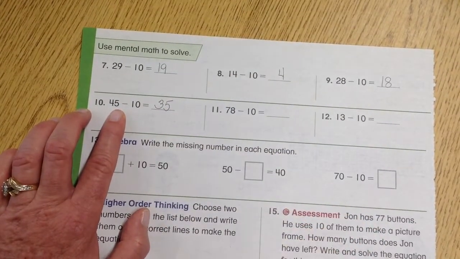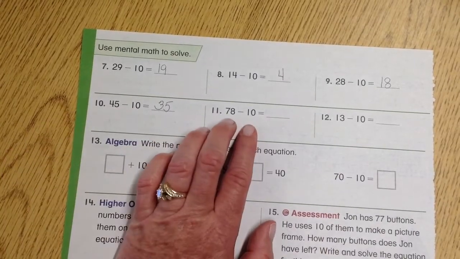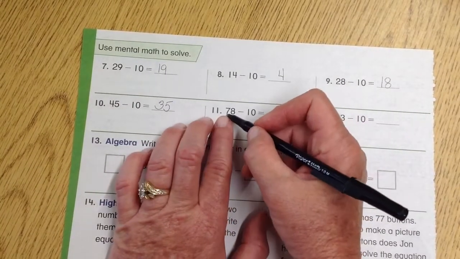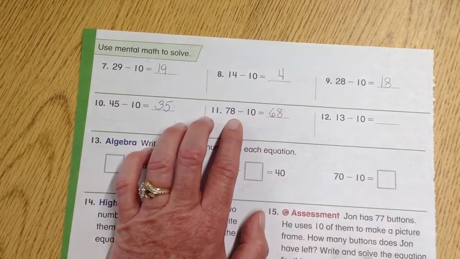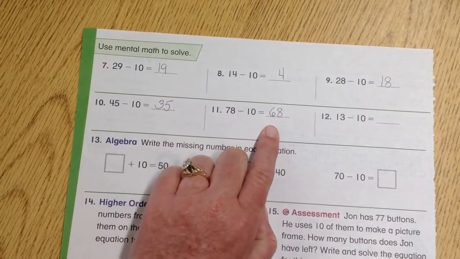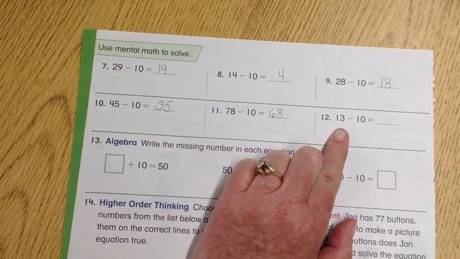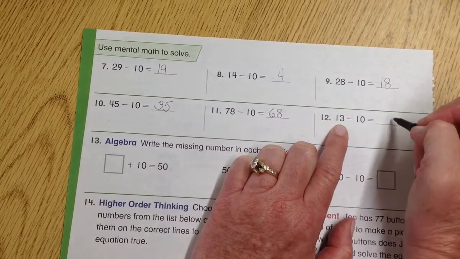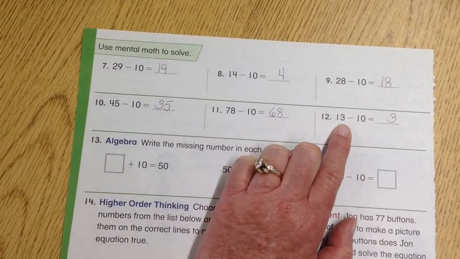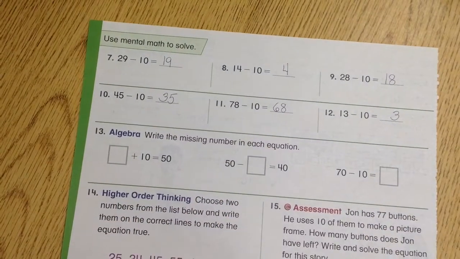The 5 stays the same, 35. 78 take away 10. 1 less than 7 is 6. The 8 stays the same, 68. 13 take away 10. 1 less than 1 is 0, so no 10s. The 3 stays the same, so 3.